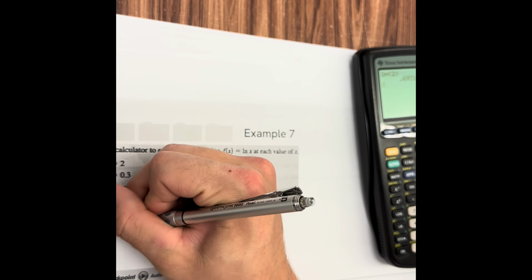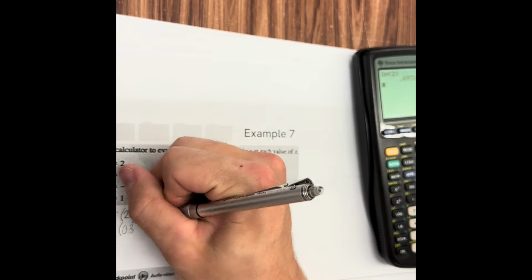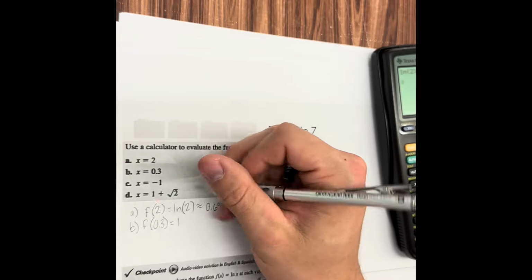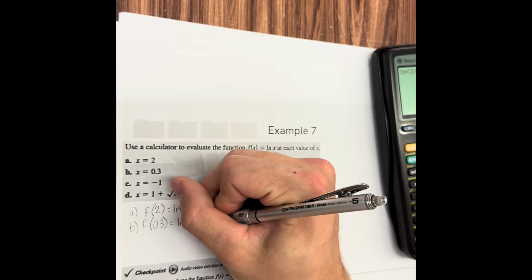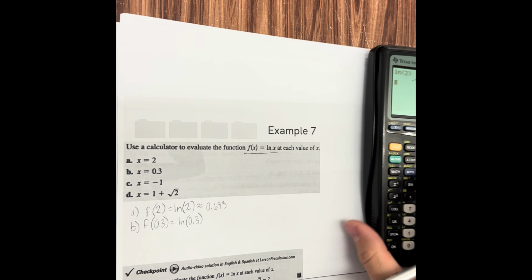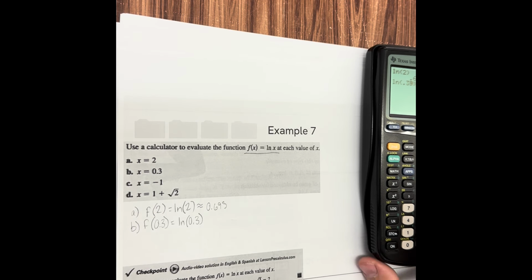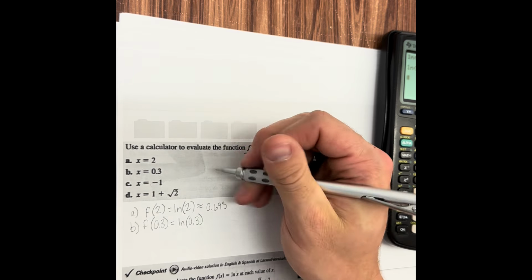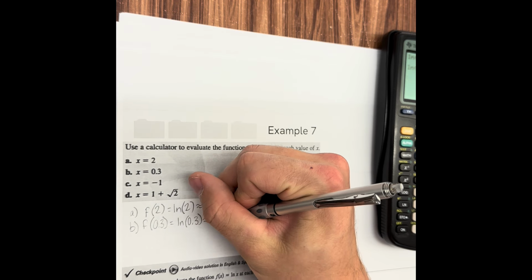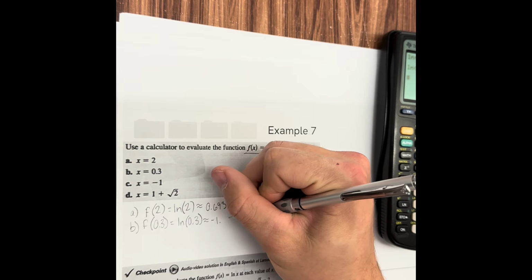B, we have f of 0.3, which is natural log of 0.3. Again, type that in, we get negative 1.204.